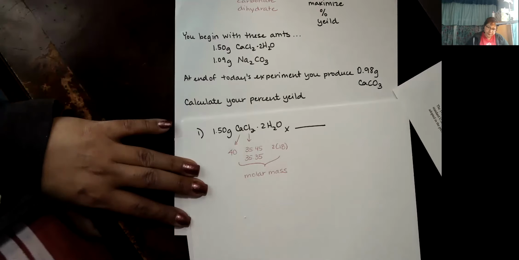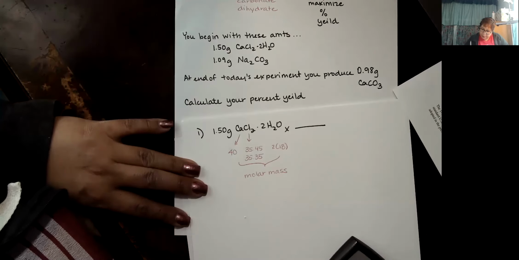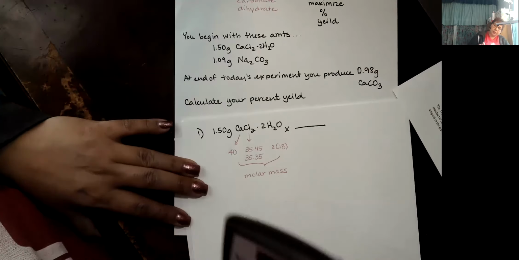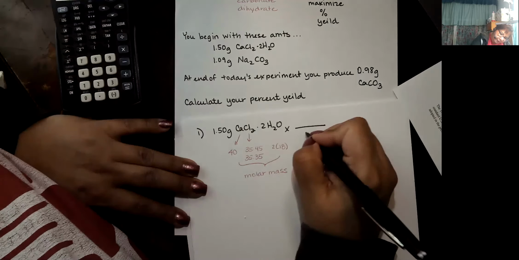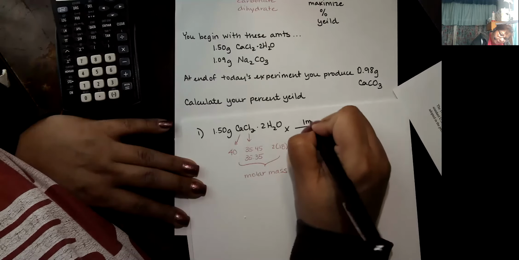So we have 40 plus 35.45 plus 35.45 plus 18 plus 18. I'm going to just round that up to 147 grams per mole.